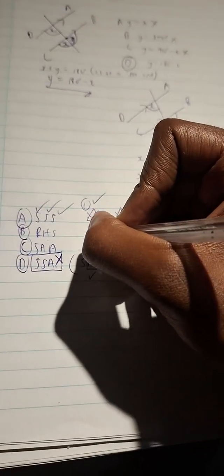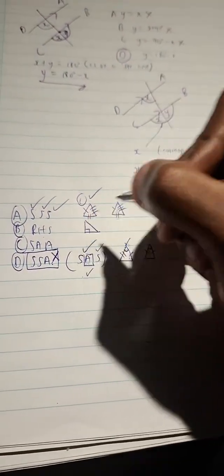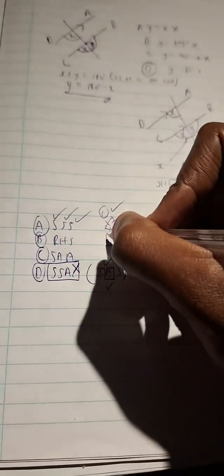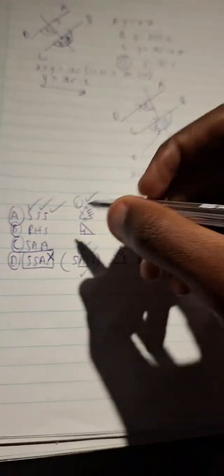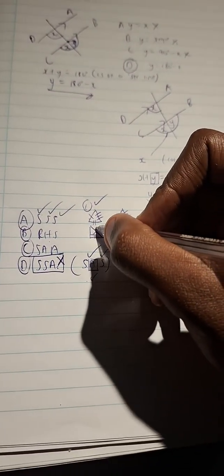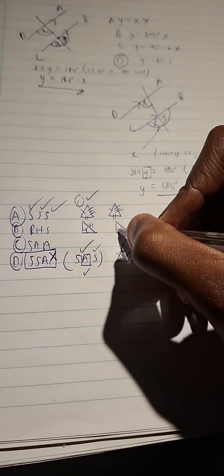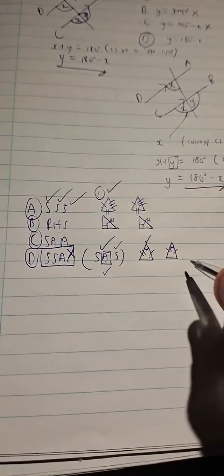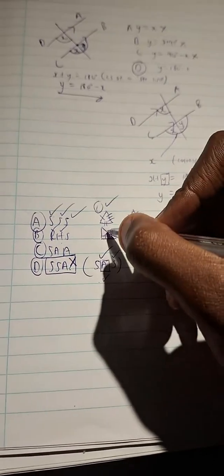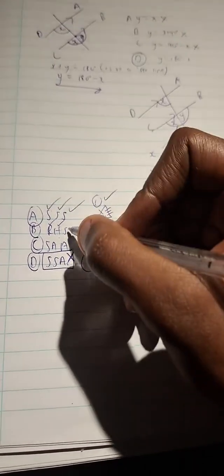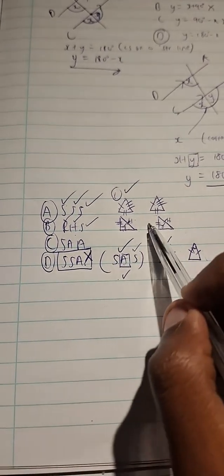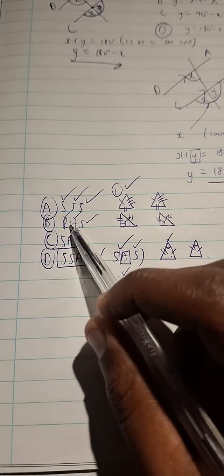RHS, what does R stand for? Right angled. In other words, 90 degrees. That's what the right angled means. So the right angled R, H, hypotenuse. Remember, in your right angled triangle, your hypotenuse is always opposite the 90 degrees. Opposite the 90 degrees, you have your hypotenuse side. This side is equal to that side. That's your H. Your right angle is your 90 degrees, 90. Your H is your hypotenuse side, opposite the 90 degrees. Your S, any other side of the triangle. This is your RHS condition that satisfies congruency.